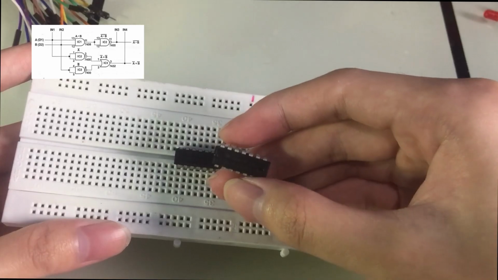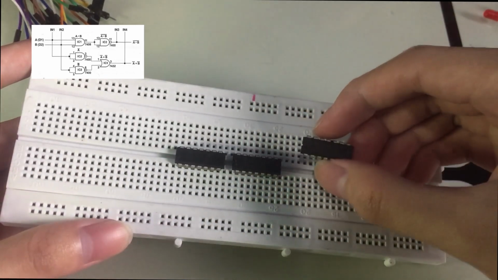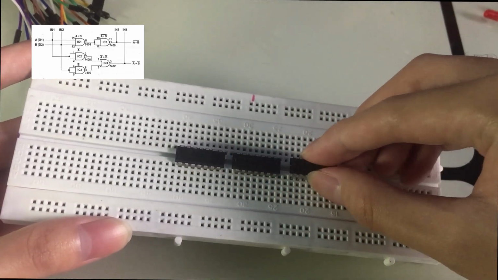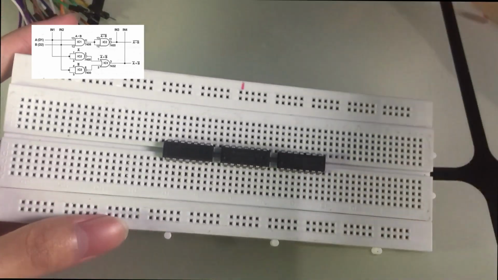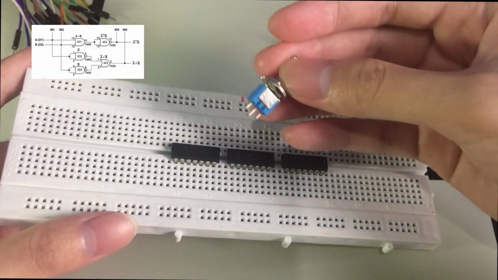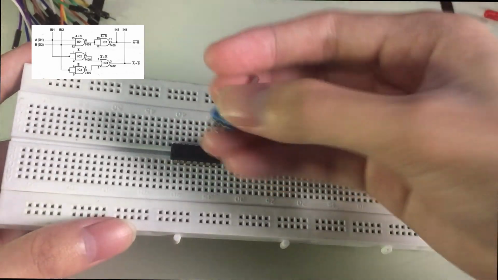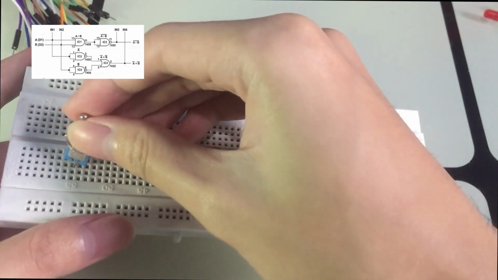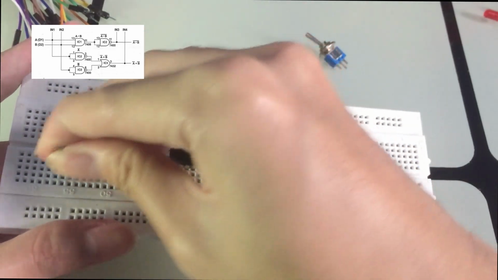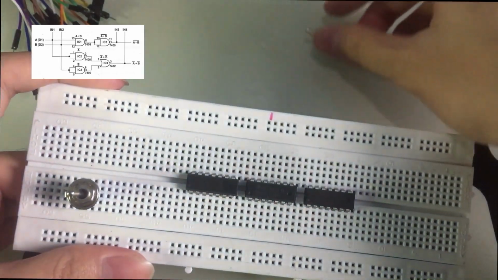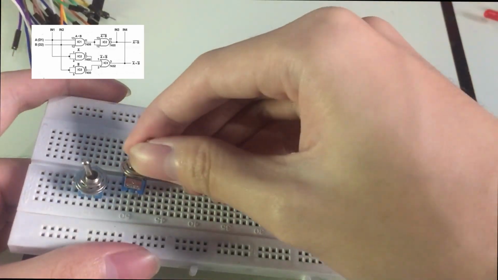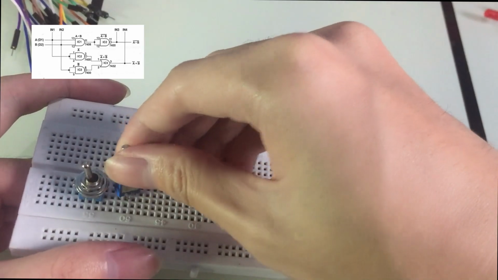And last is our OR gate. And for our next step, we will put our switches. I'll put one here, and this one is here.